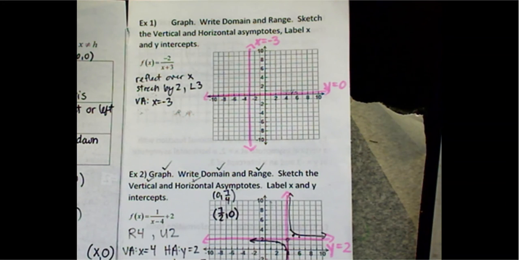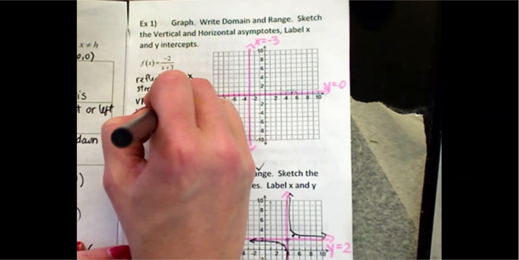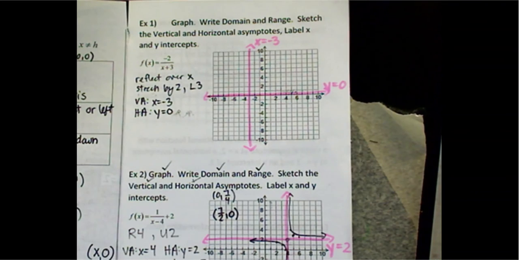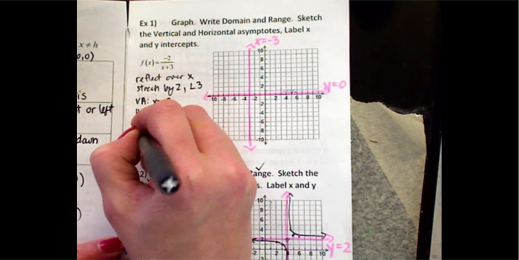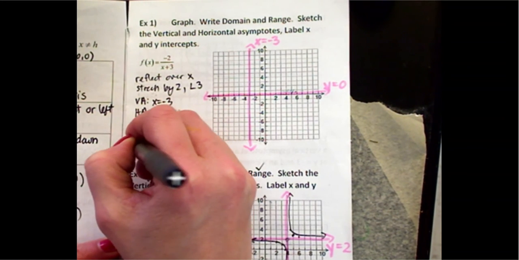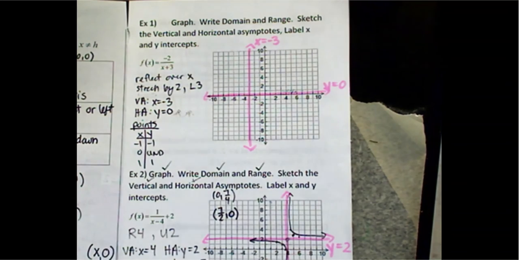And stretch. See what we can do for our stretch. Okay, I wrote down my parent function points.